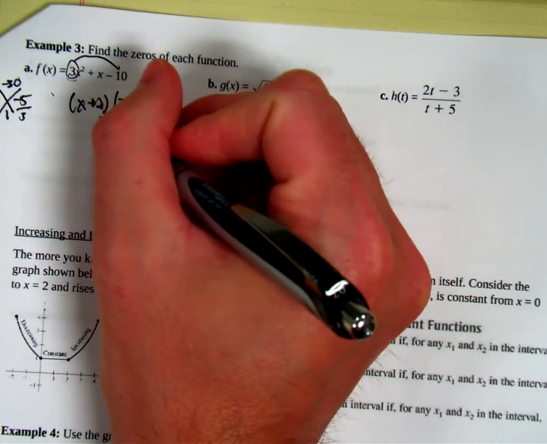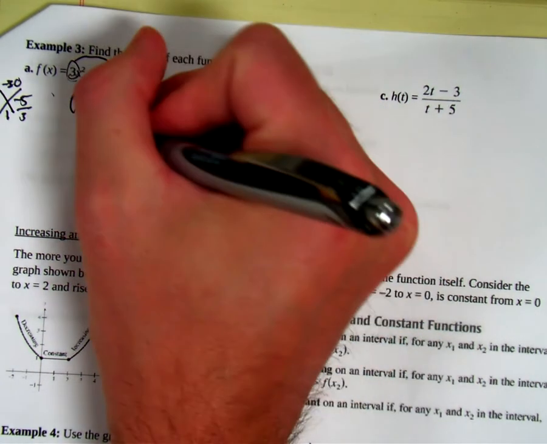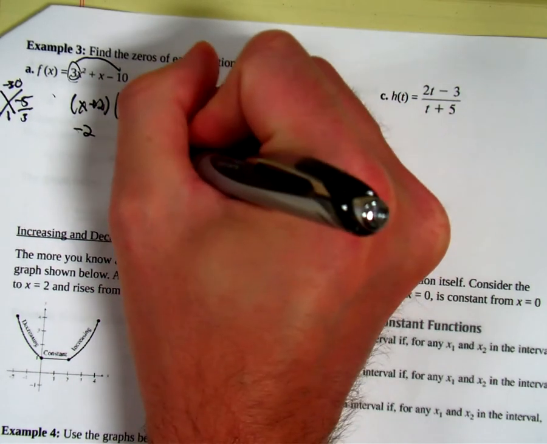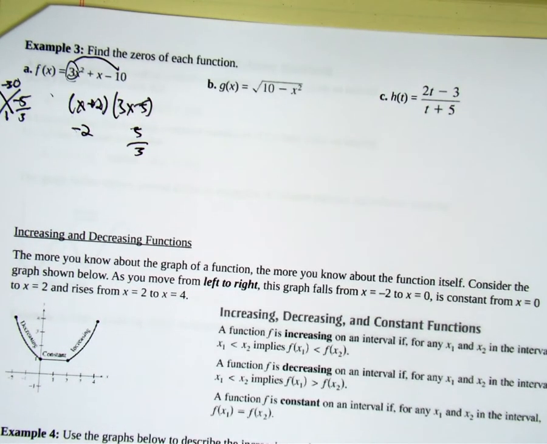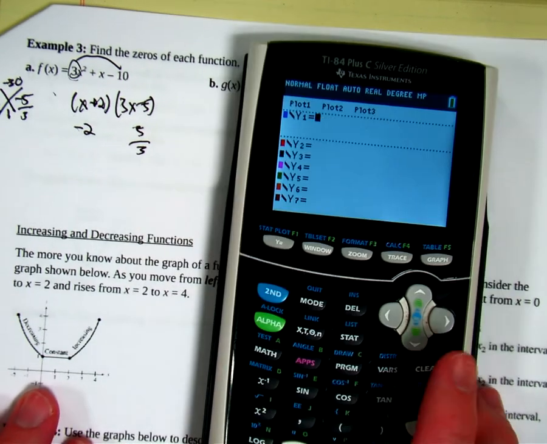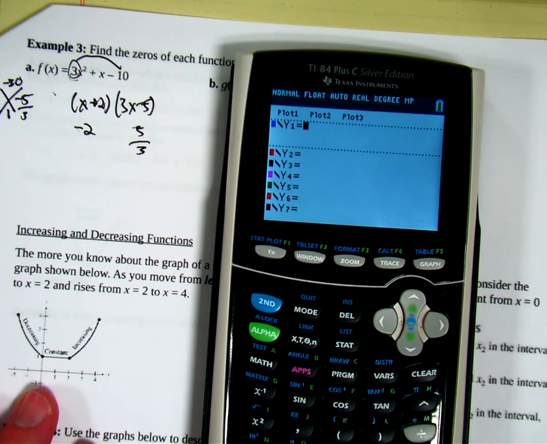Now, what makes each one of these equal 0? Negative 2, positive 5 divided by 3. We can also get those graphically. 3x squared plus x minus 10.